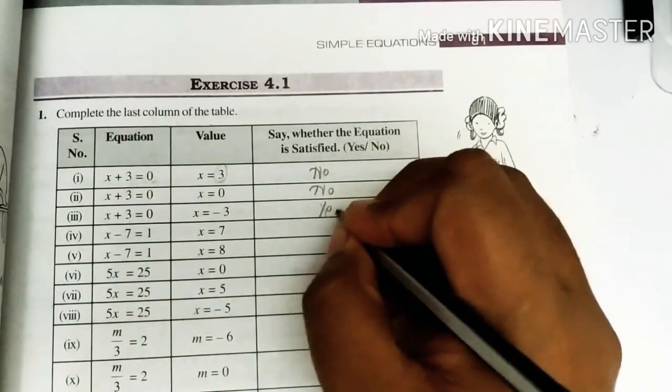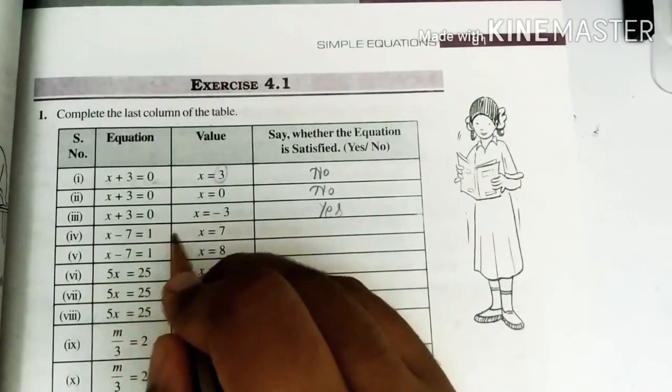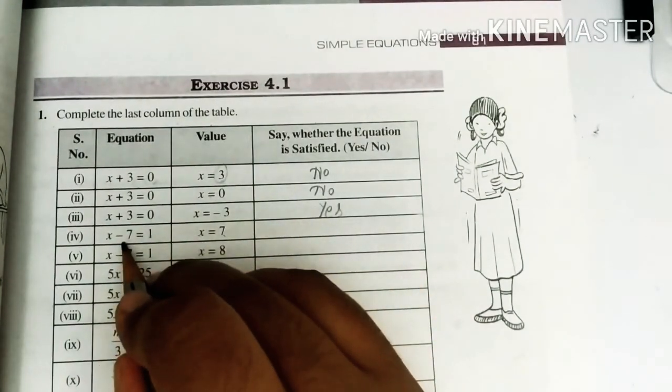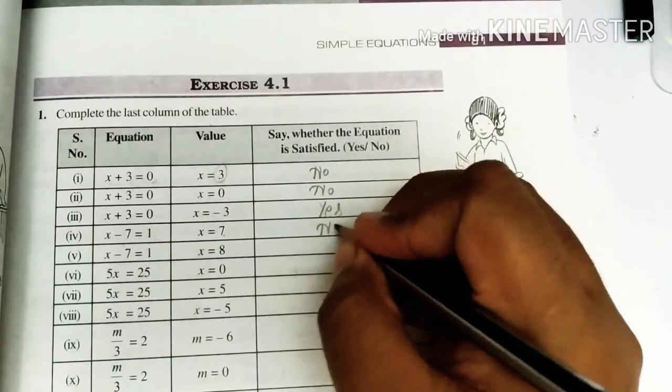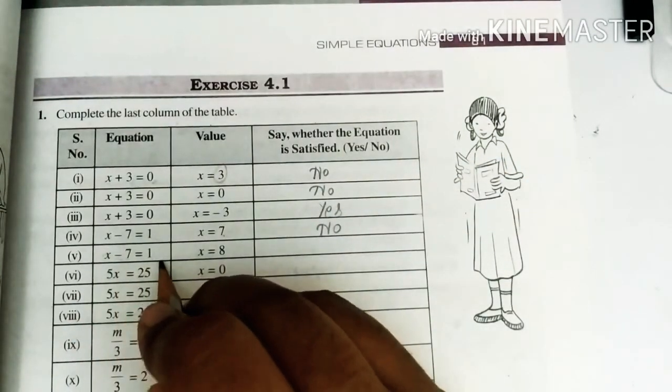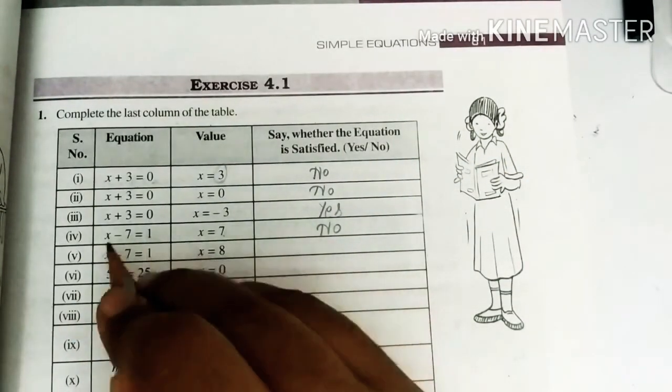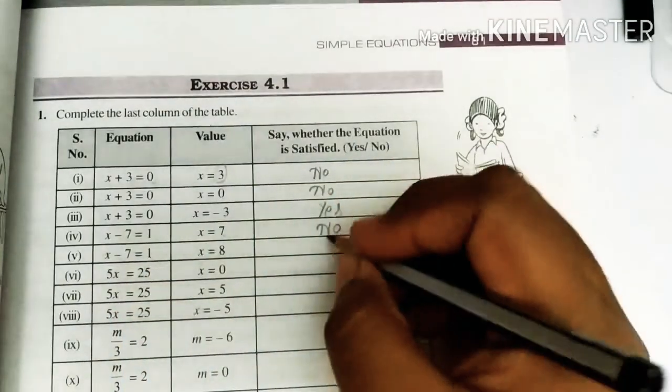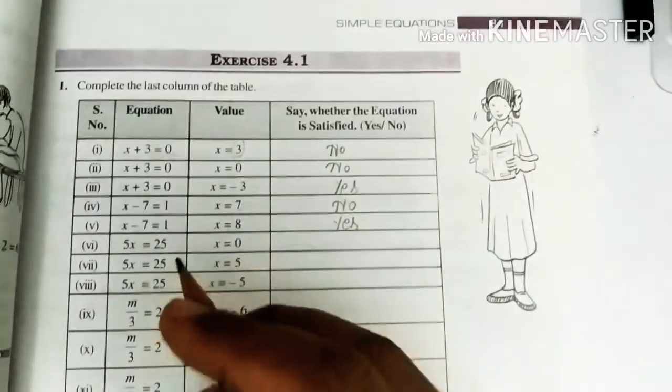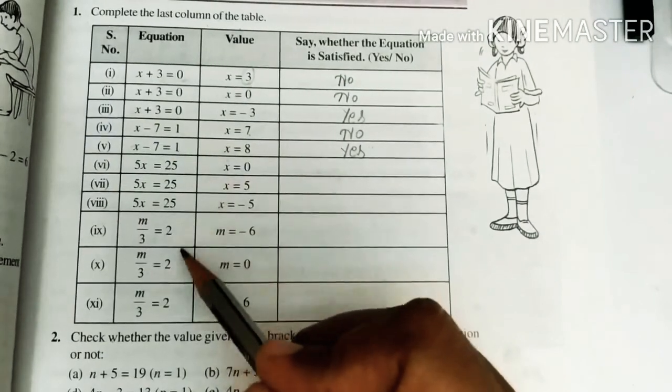Yes. x minus 7 is equal to 1. x is equal to 7. 7 minus 7 is 0, not 1. So no. x minus 7 is equal to 1. x is equal to 8. So 8 minus 7 is equal to 1. Yes. So similarly, you have to solve all the other problems.